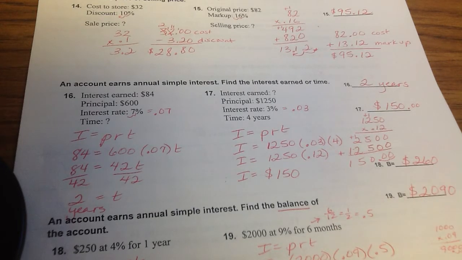Then you find the interest rate, that's the percent number. You're going to change that to a decimal, and then you're given the time. Now the time, it's very important that it's in years. If it's not in years, you have to convert it to years. For example, 6 months would equal 0.5 years. 3 months is 0.25 years. But this one's really easy because it gives it to you in years.